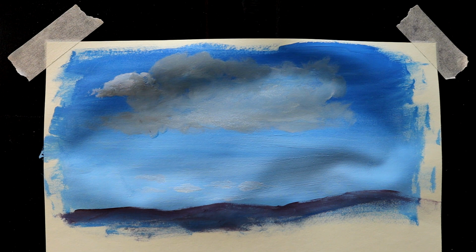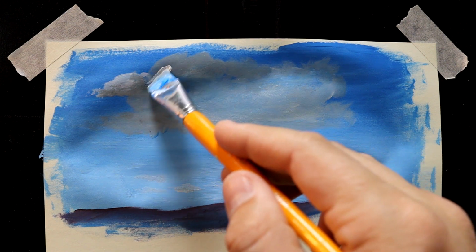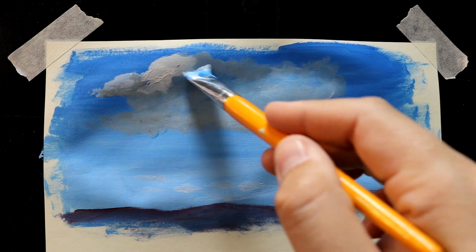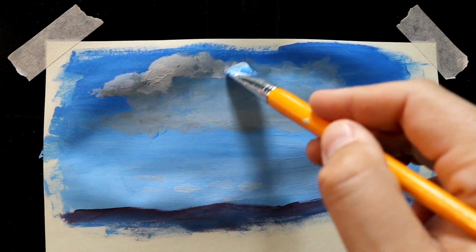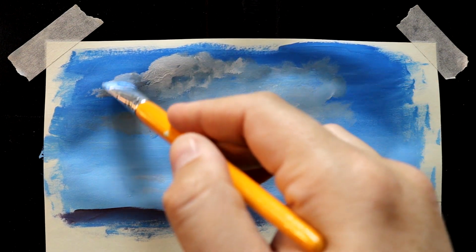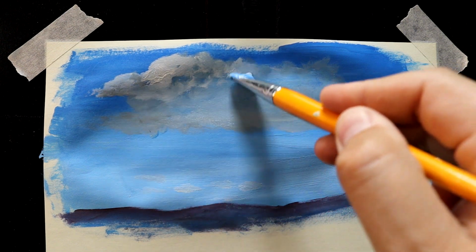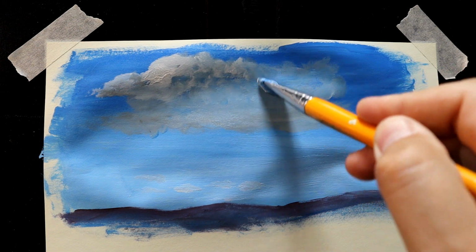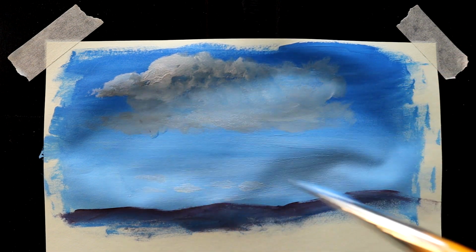Now I bring in more white into this mix to start lightening things up a little bit. And most of the time it's going to be lighter on the top than it is on the bottom from where the sun's coming in. So I have lightened this value up a little bit, and as my paint brush starts to lose the paint, I can kind of work my way down in small circular motions.